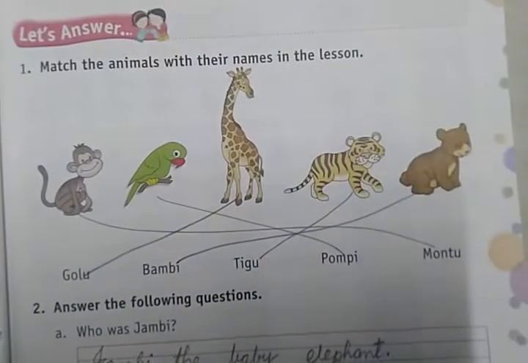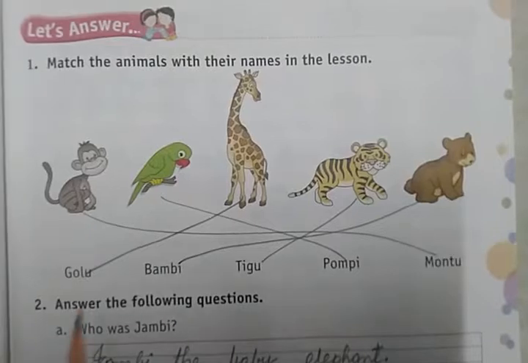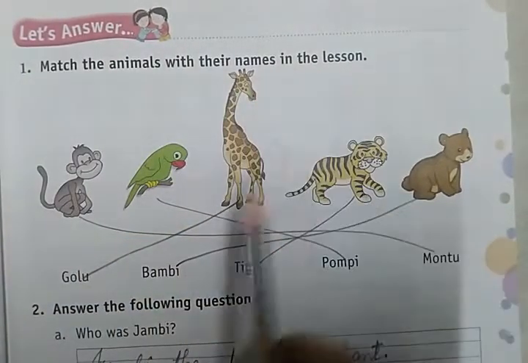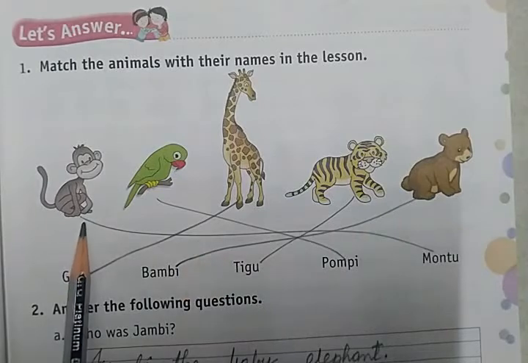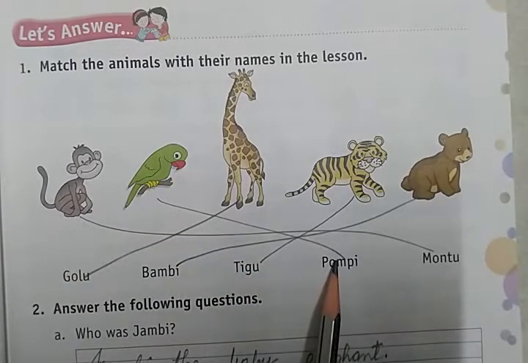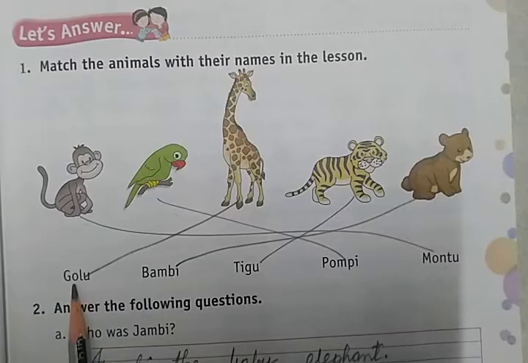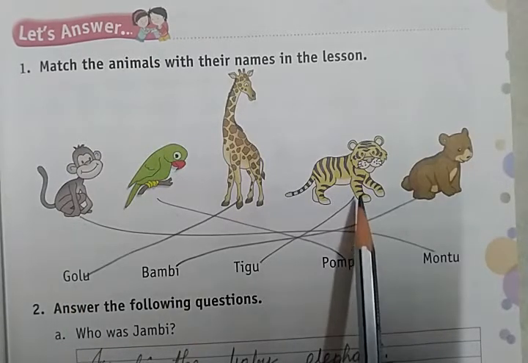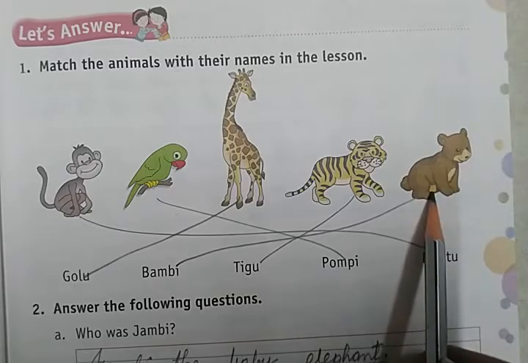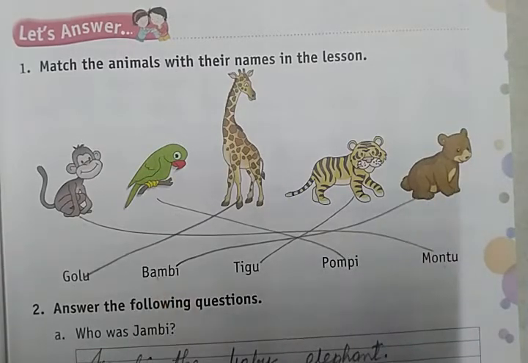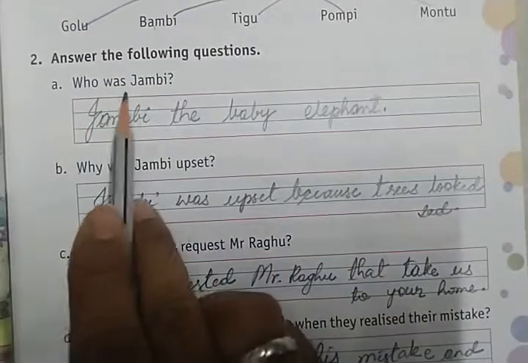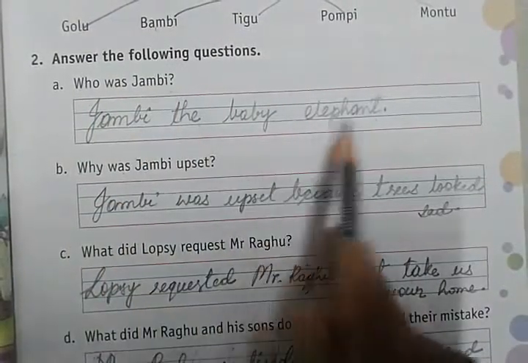Okay, let's answer time. Match the animals with their names in the lesson. So here the monkey, Montu, Pompey the parrot, Golu the giraffe, then Tigu the tiger, and Bambi the bear. Okay, all right. Answer the following questions. Who was Jsvp? Jsvp the baby elephant.